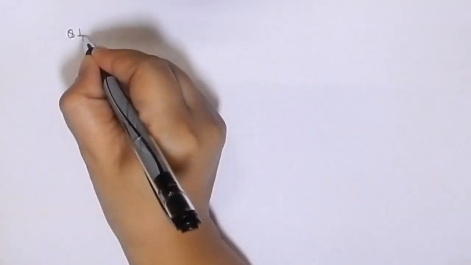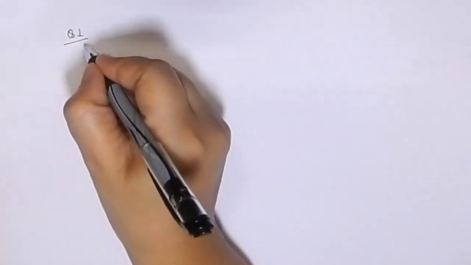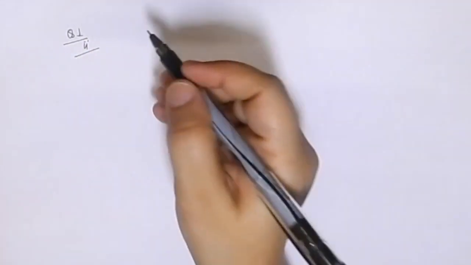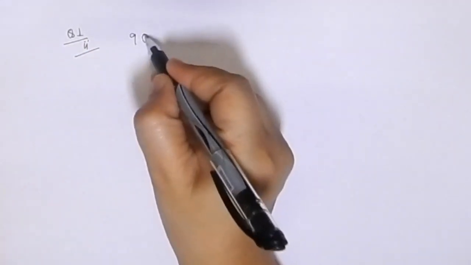Question number 1, subpart 2. 903. Now if it is 903, then again we have to round off to the nearest tens.